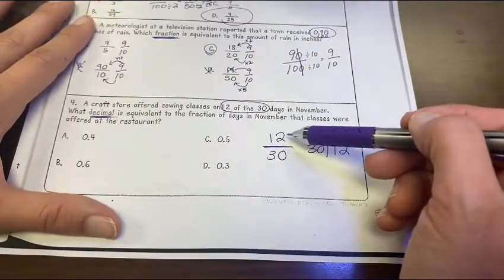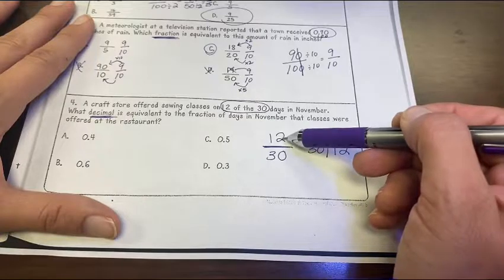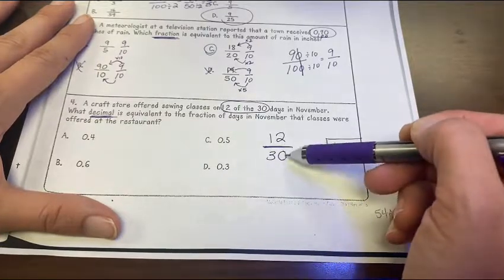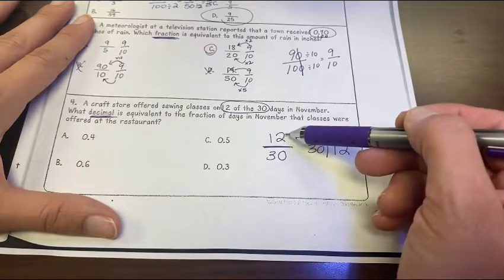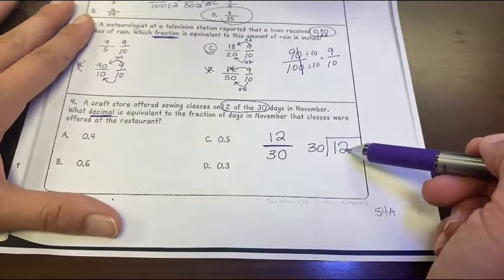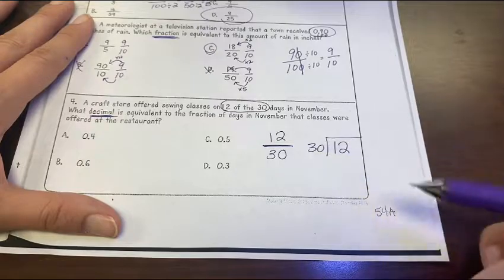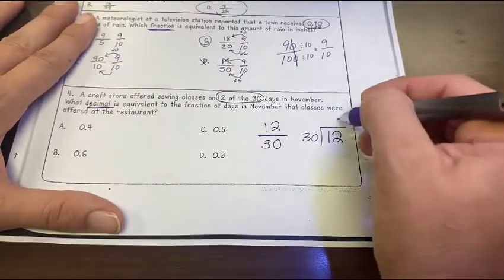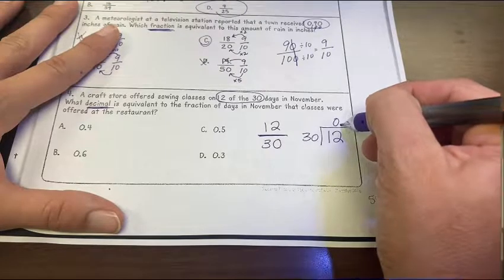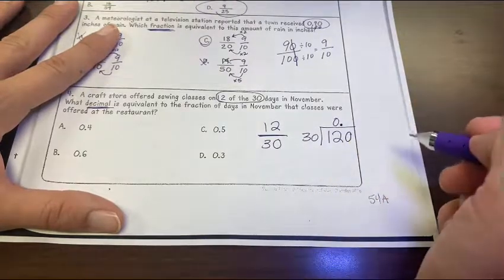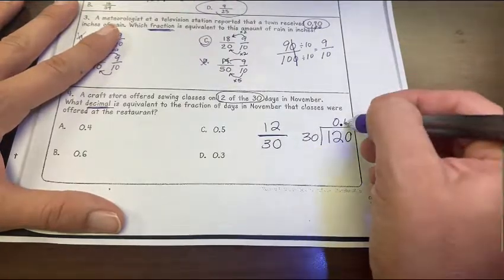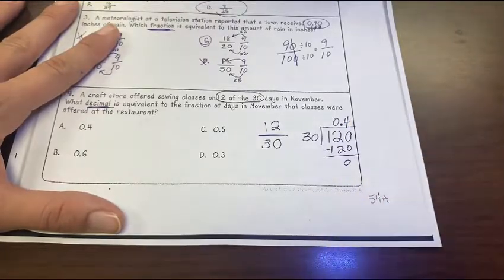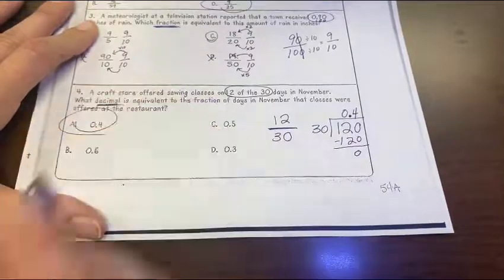Last year, Miss Sanders said to imagine this number's the cowboy, and here's your saddle, and here's the horse. So the cowboy's riding the horse. At the end of the day, the cowboy always goes in the house to go to sleep, and the horse stays outside. It's just a funny way to remember it. 30 goes into 12, 0 times, decimal, then you're allowed to drop a 0. 30 goes into 120, 4 times exactly, and I get a terminating decimal that ends with a remainder of 0. And there's my answer.